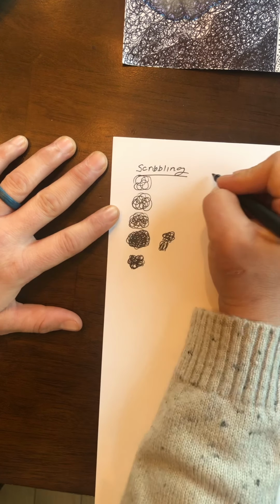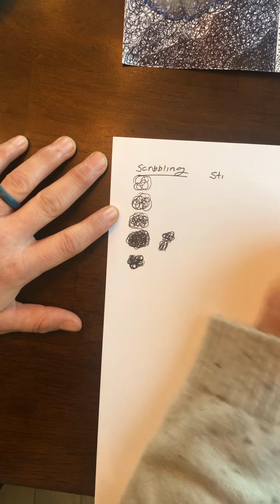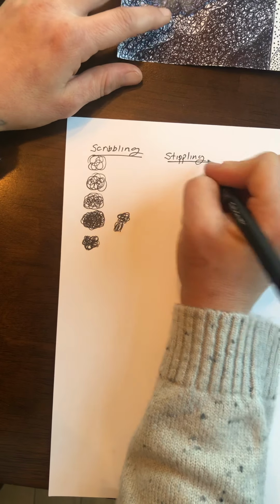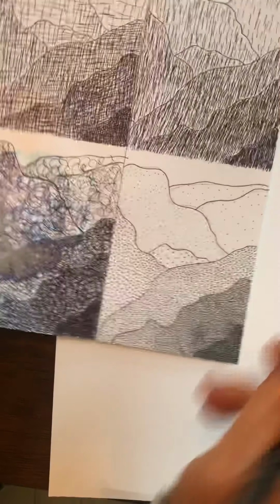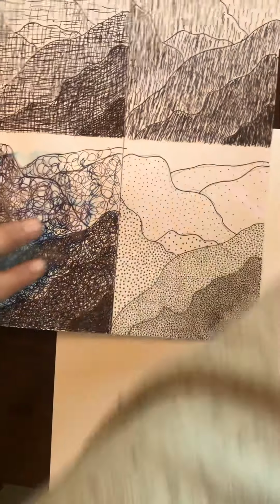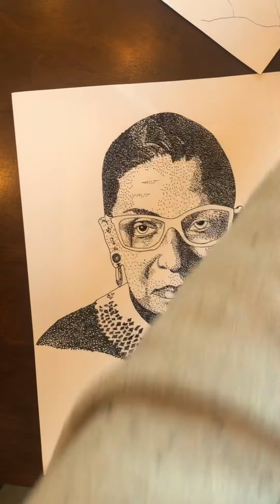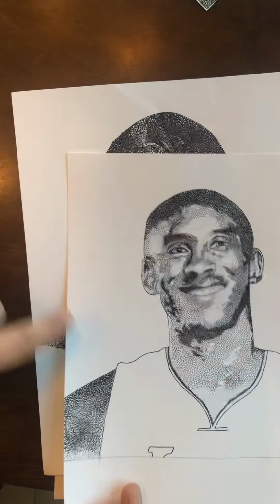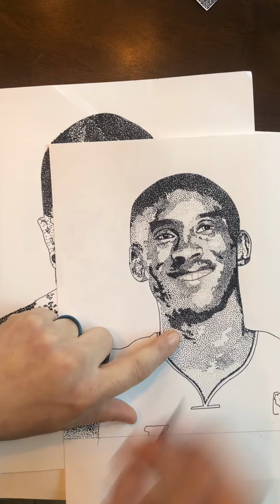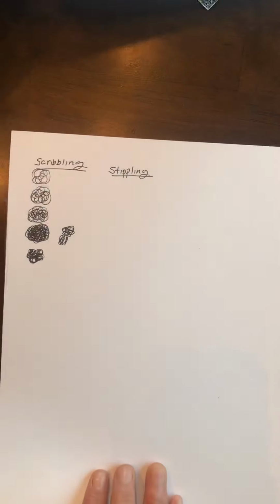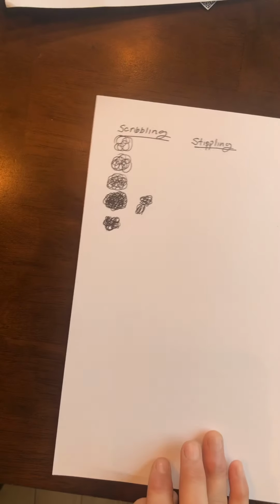Okay. Your next option is called stippling, which is really just a series of dots. Here's an example of it done in the mountainscape, and I'll show you a couple examples of it done in some of my portraits that I've drawn. So all this value is created just using tiny dots layered, okay? This is a more time-consuming process, but it creates a really nice illusion.